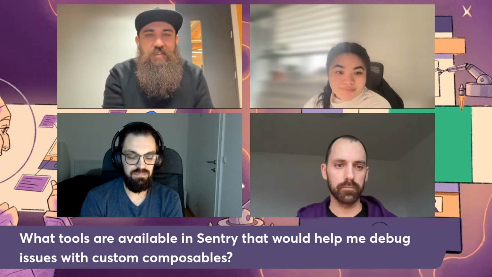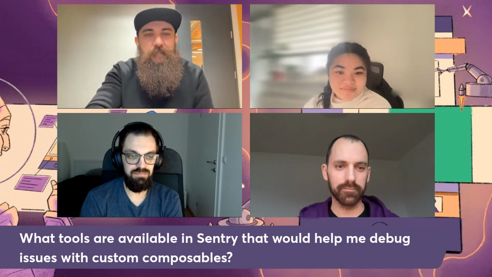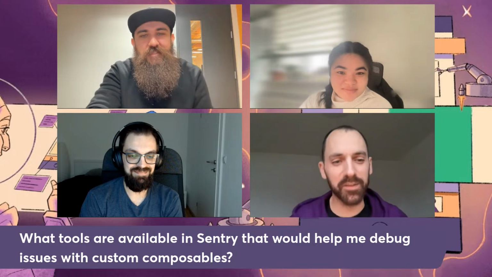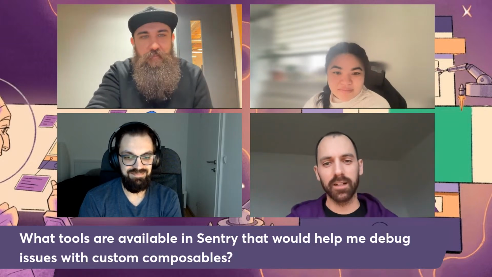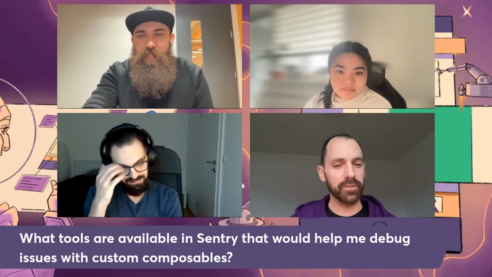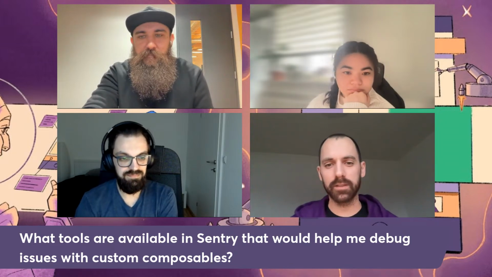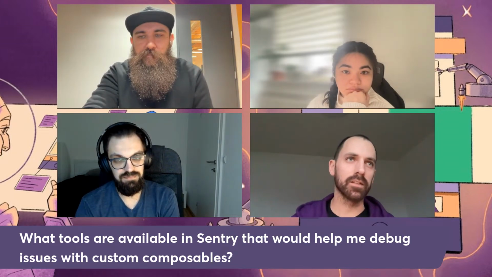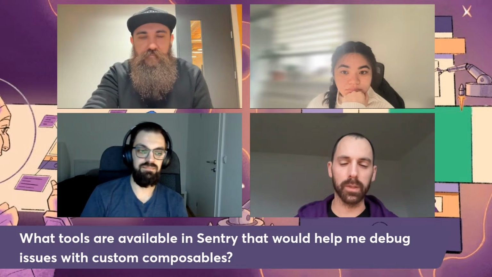Who wants to take this? I can take this one. Our SDK already offers quite a few options. For example, we have this navigation integration for Jetpack Compose. So when you browse your issue on the Sentry web, you quickly see where the user was navigating through your Compose app, which then helps you identify or find the root cause in a quicker way.